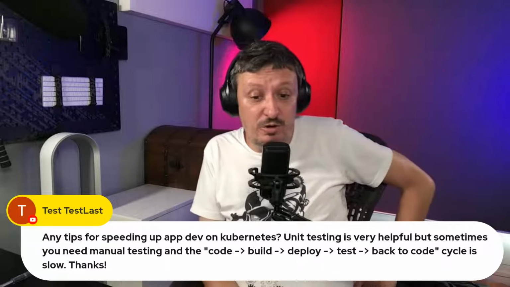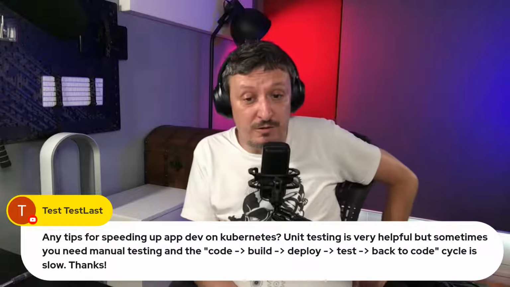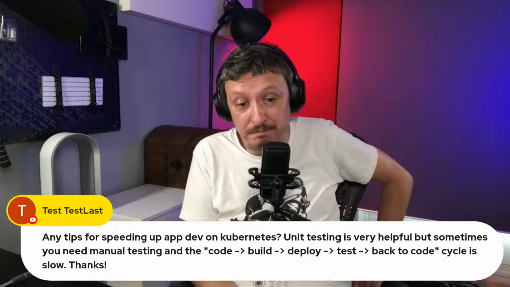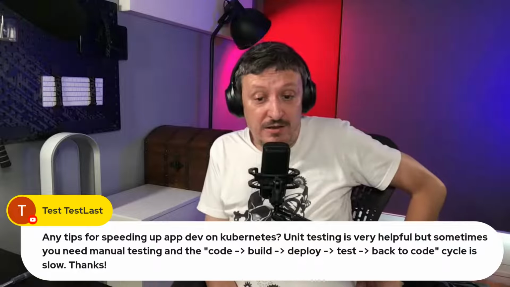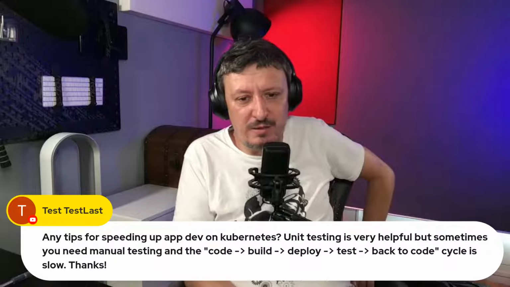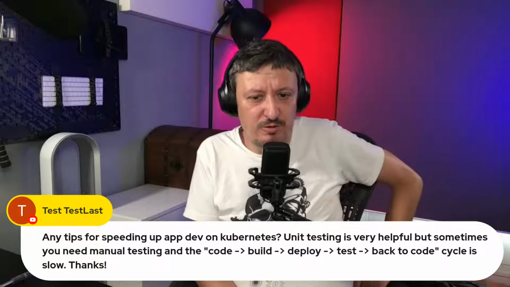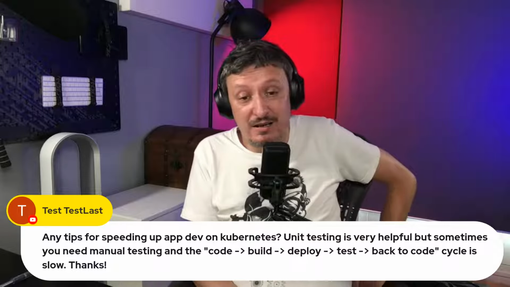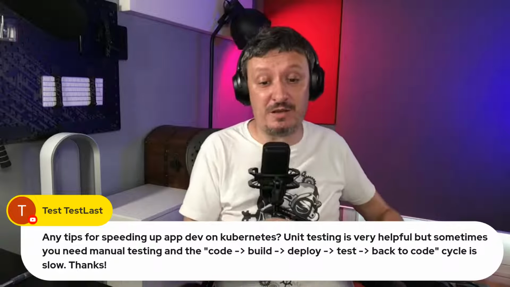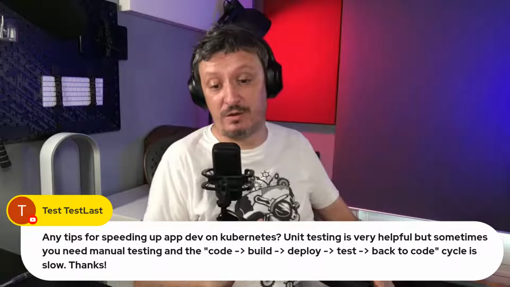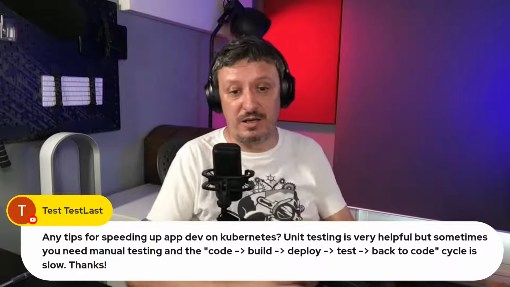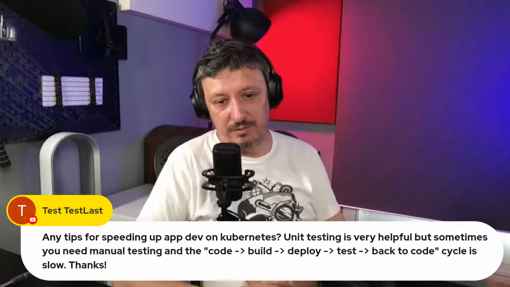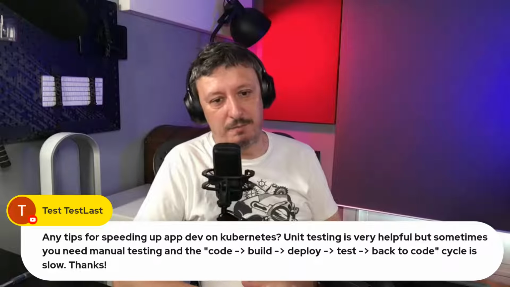But going back to code, build, deploy, test, back to code, that's pipelines, right? Pipelines are doing that. Maybe with the exception of deploy, that you might want to do with GitOps tools, but pipelines are doing code, build, test for you. And if it's slow, it's slow because your builds are not optimized or because your tests are too slow, and that will stay the same no matter where you're running it.